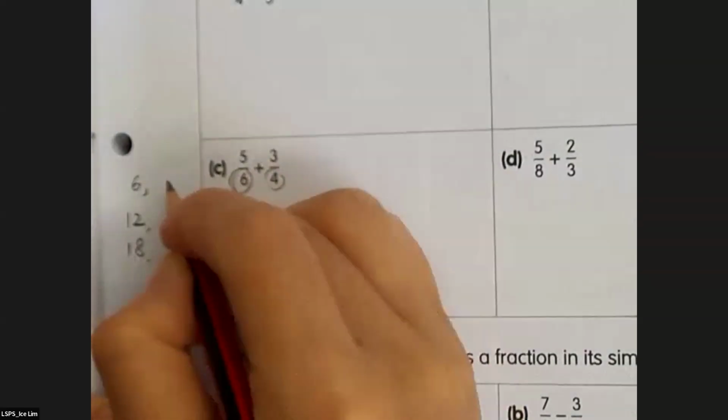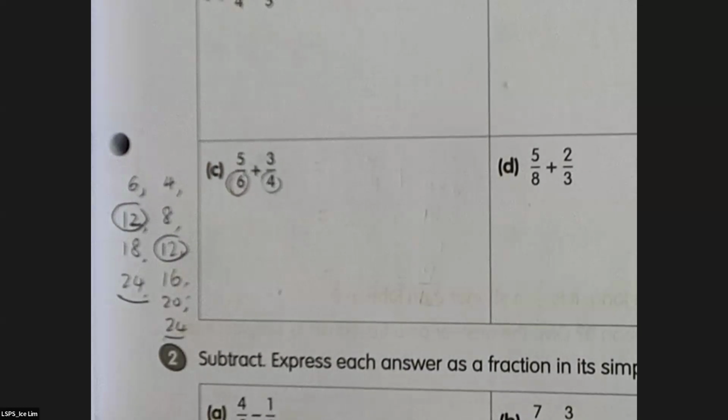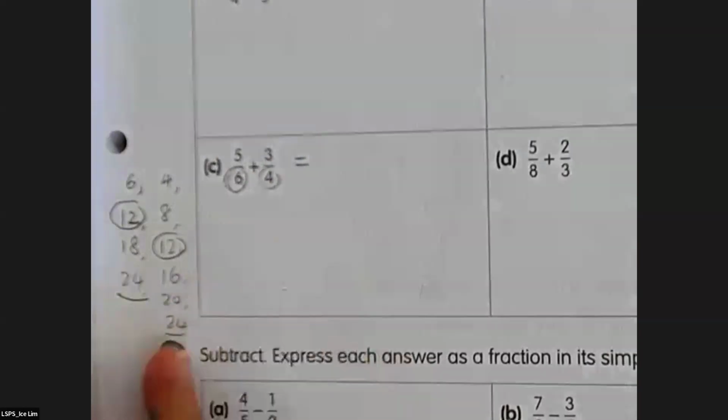Why? Because in the 6 times table, 6 times 1 is 6, 6 times 2 is 12, 6 times 3 is 18. For the 4 times table, 4 times 1 is 4, 4 times 2 is 8, 4 times 3 is 12, 4 times 4 is 16, then 20, then 24. 6 times 4 is 24, so 24 is at the back. So what he did was choose the first common multiple, which is 12. And then you realize that there's no need to simplify because it's the closest one.